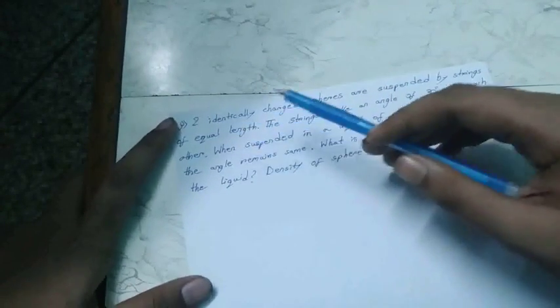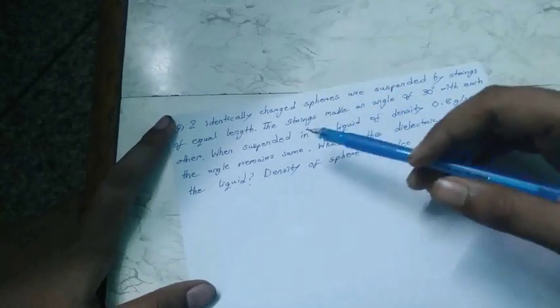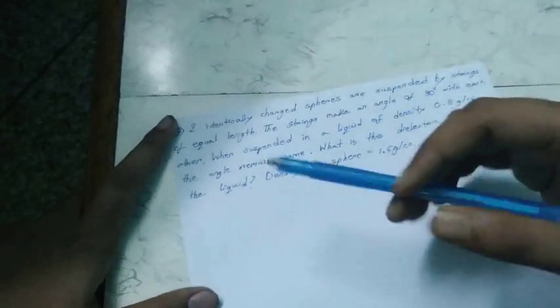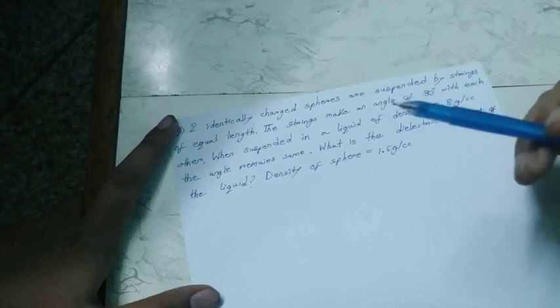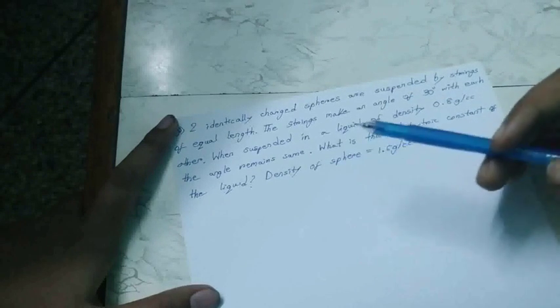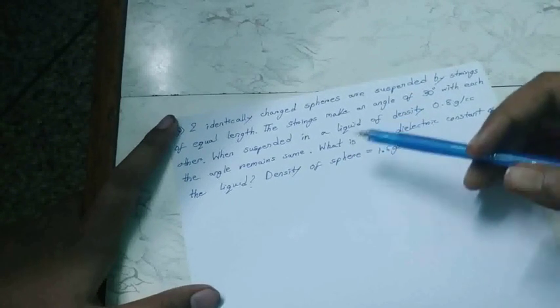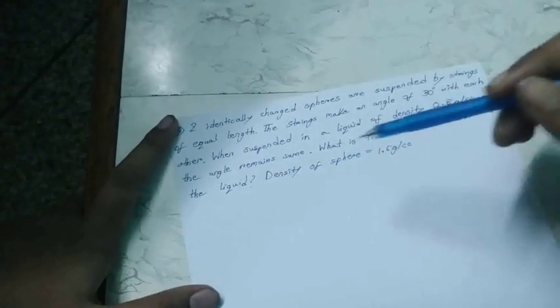It is stated that two identically charged spheres are suspended by strings of equal length, and the strings make an angle of 30 degrees with each other. When suspended in a liquid of density 0.8 gram per cc, the angle remains same. So what we have to find out?